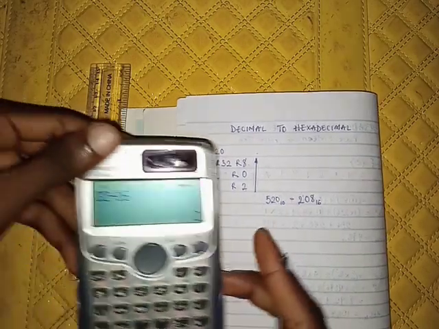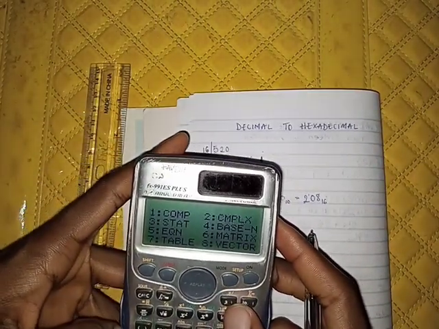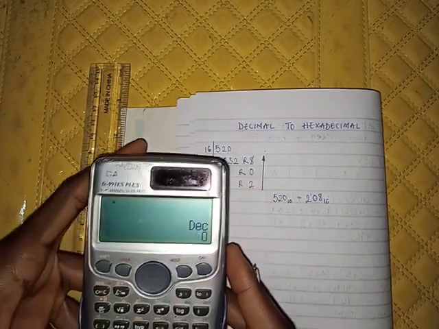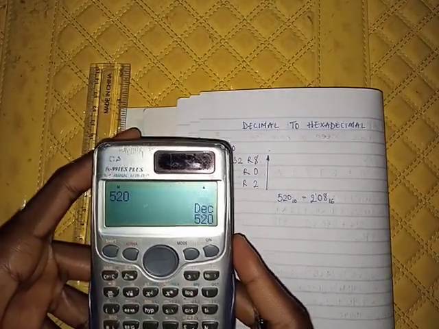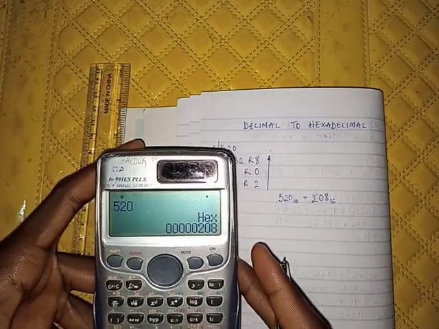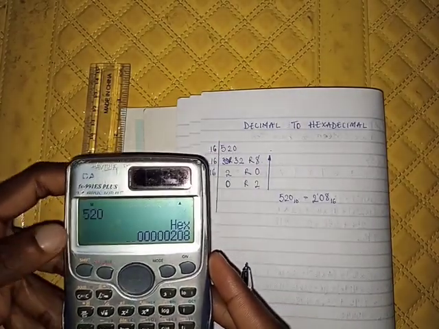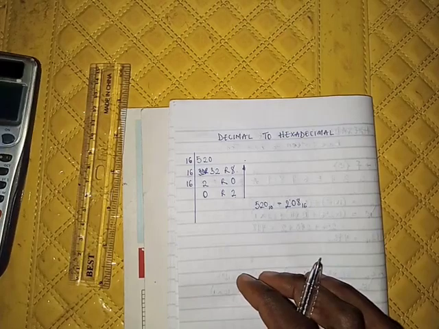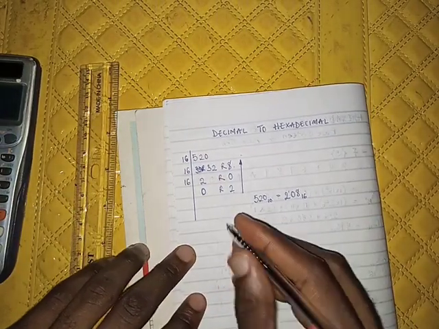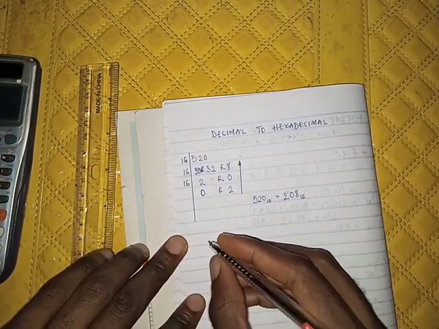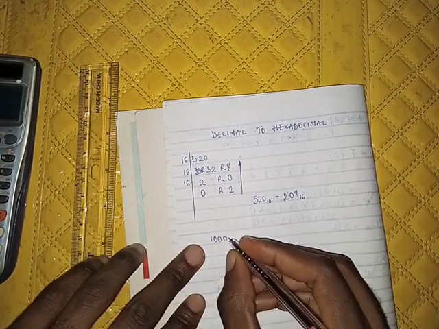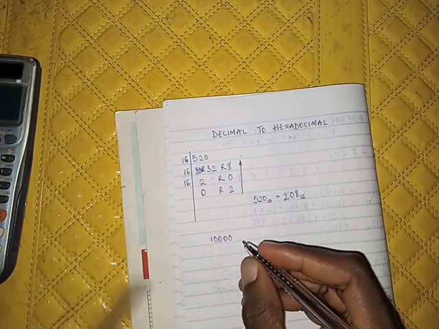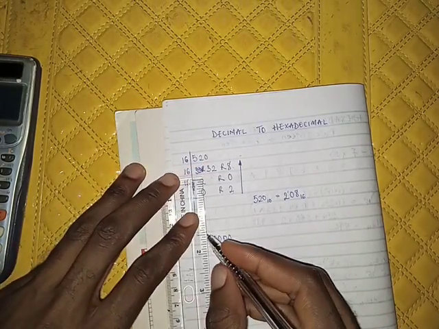We could check that. 520, that means we're correct. Okay, let's try something else. Let's consider 10,000. Let's convert it to base 16. 10,000.